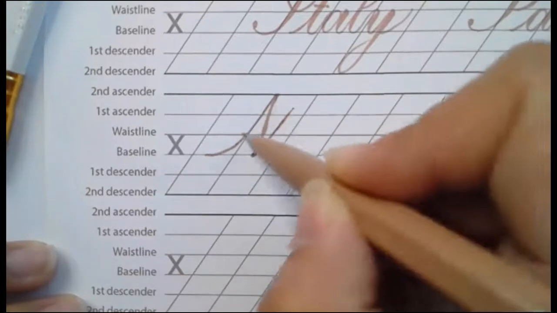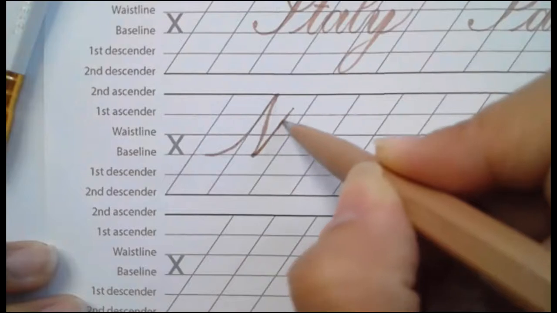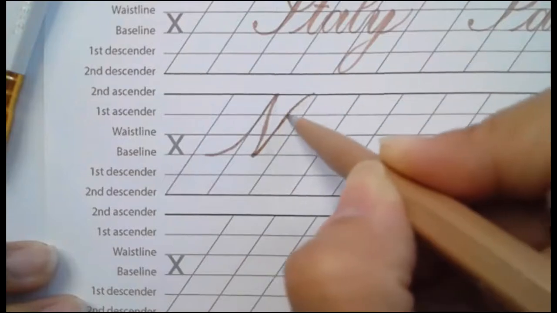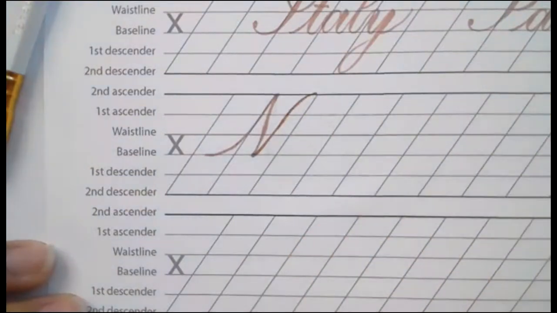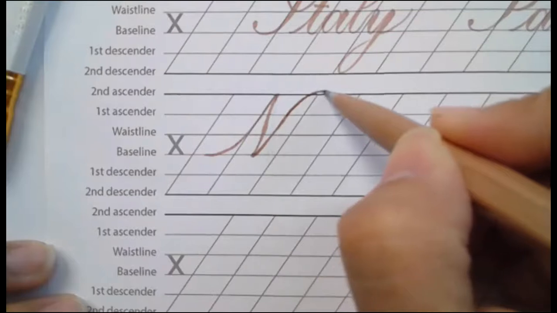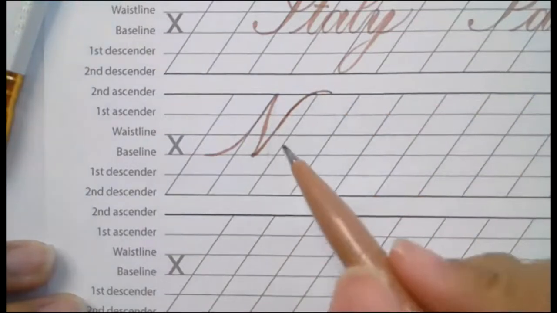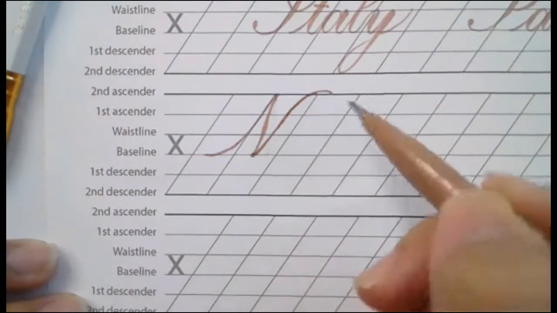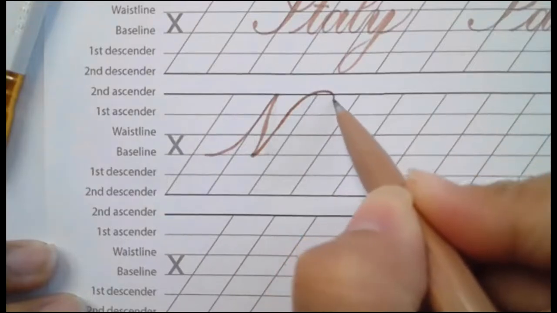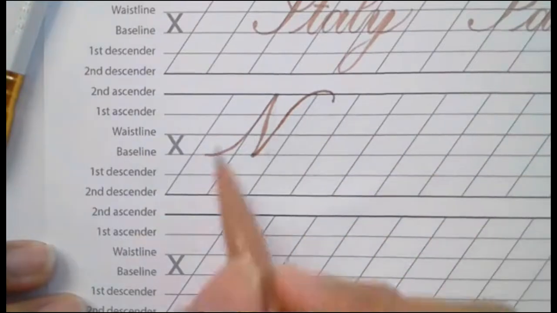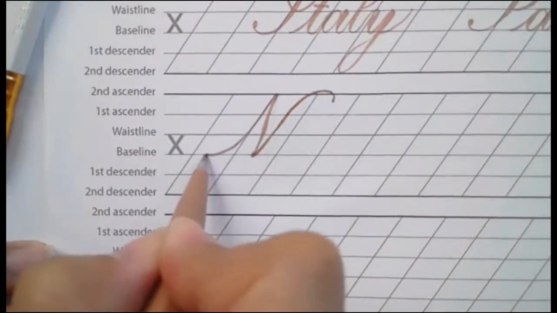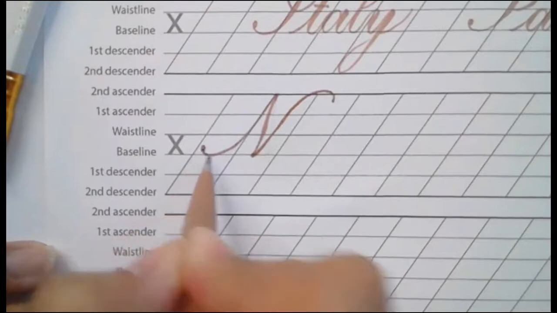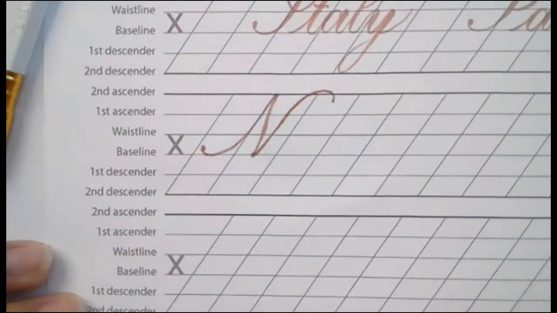And then after I pass that first ascender, then I can curve to the right. You can either stop here or you can go much higher. Or like you saw with that example, I flourished this inward to cross that T, but we'll just leave this simple for now and finish to the right. And then you can come back in here with a terminal dot. Okay, so there's our N.